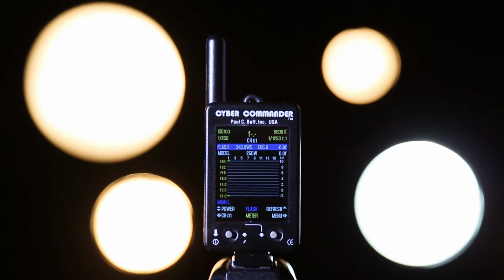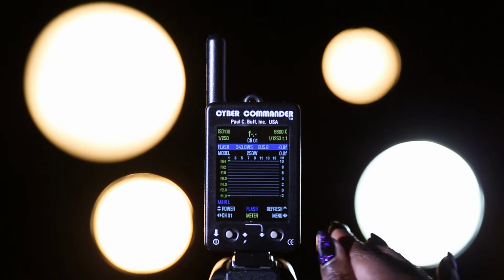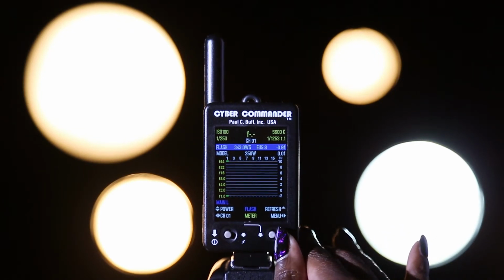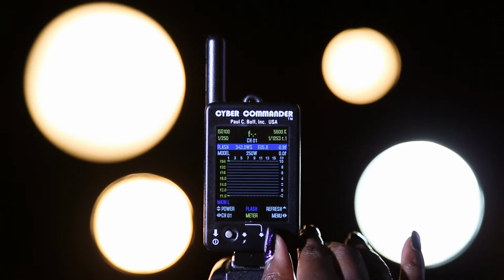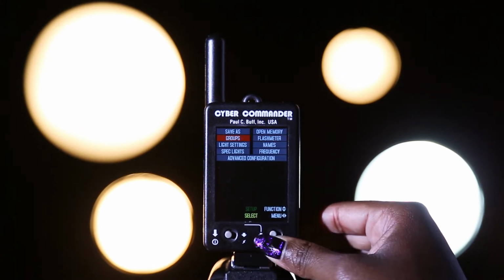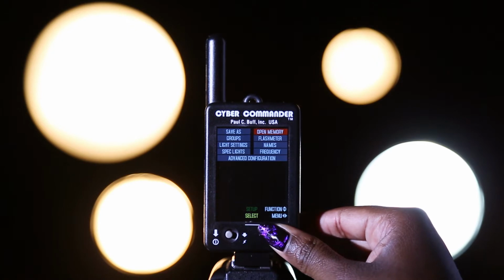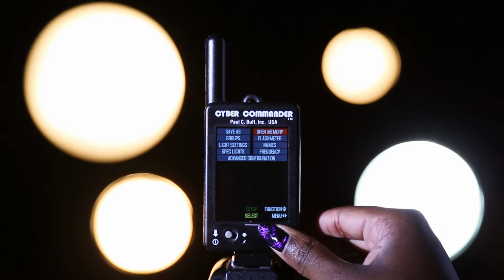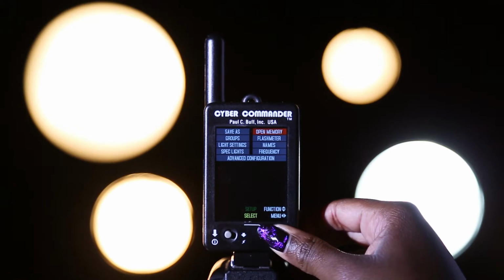And as you can see, the lights that we set up yesterday no longer show up on the Cyber Commander because I'm going to show you how to retrieve a saved setup. To do that, we're going to take the right joystick and toggle to our setup menu by toggling up. And once we get to open memory at the top right hand corner, we're going to select that by pressing in on the right joystick.